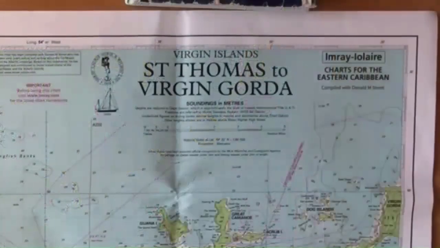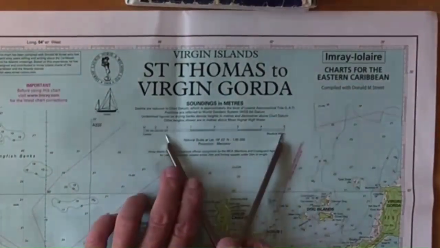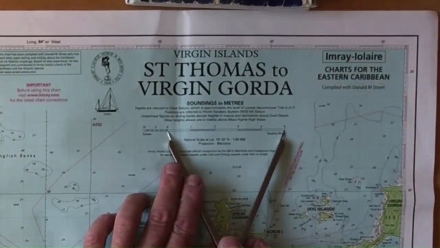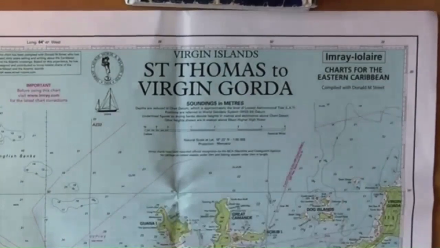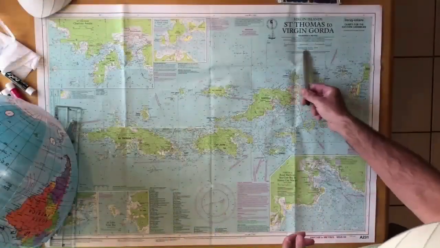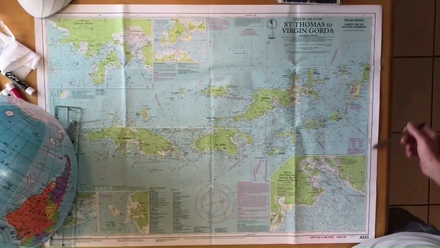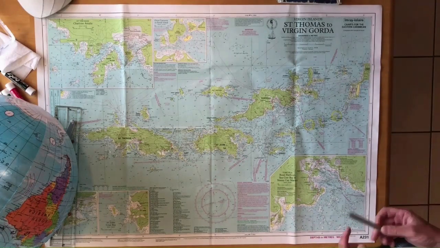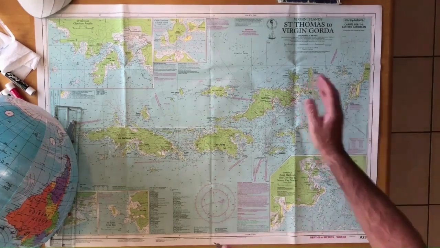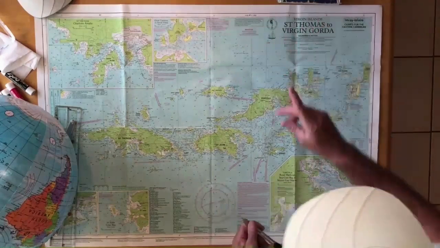So I've got my divider set up at 5 minutes of latitude. I go to my scale, and lo and behold, it's exactly 5 nautical miles. So I don't have to go to the scale to measure distance. I can do that using the latitude scale. But I've got to use the latitude scale, not the longitude scale.